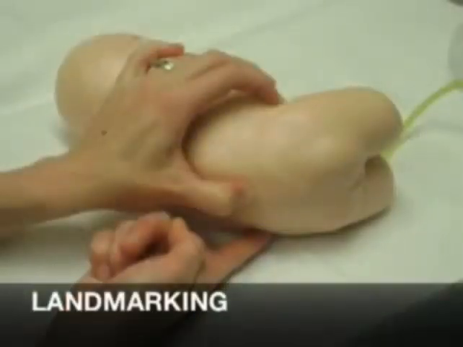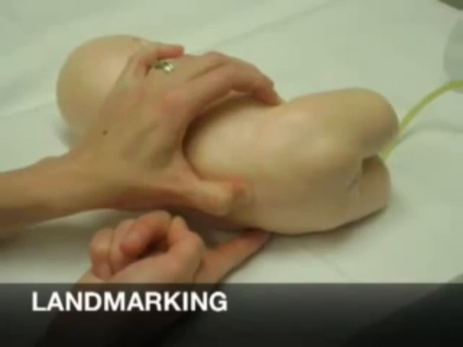If possible, 20 to 30 minutes before the procedure, you should apply a topical local anesthetic to the site. Commonly used anesthetics are Maxilene and Emla. Landmarking is important both for the application of the anesthetic and for performing the procedure itself. We'll review it now.